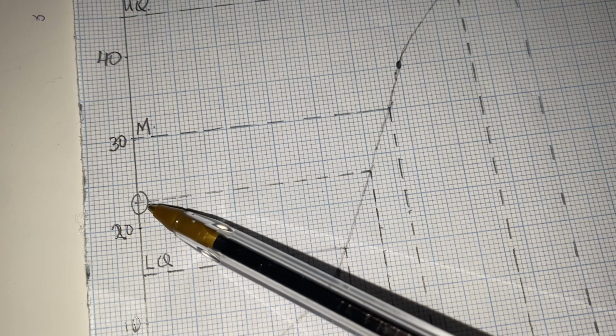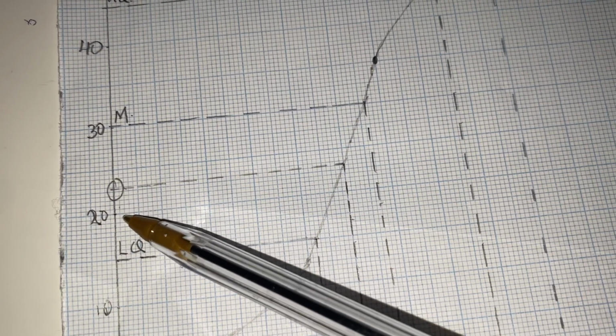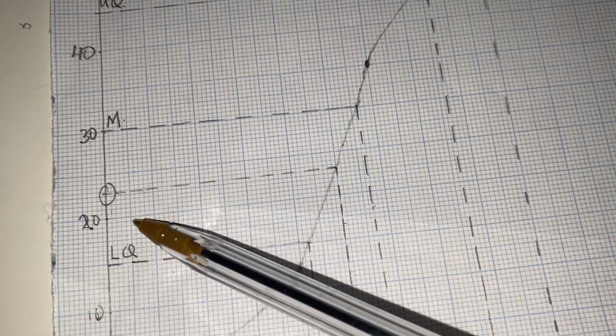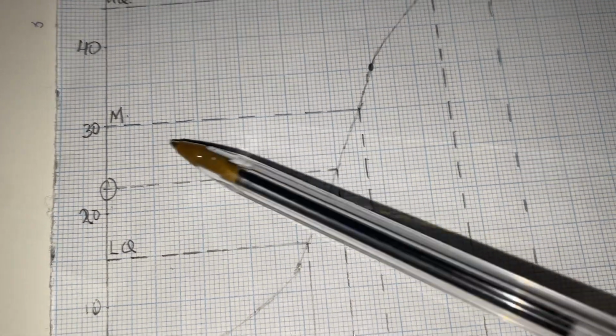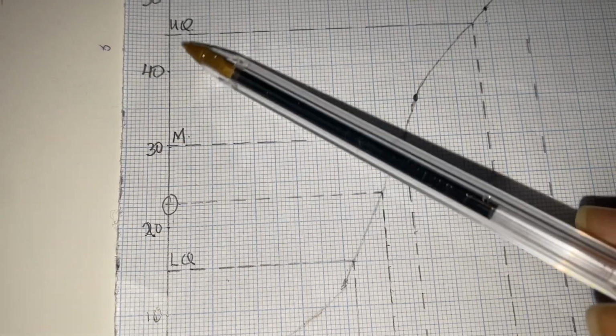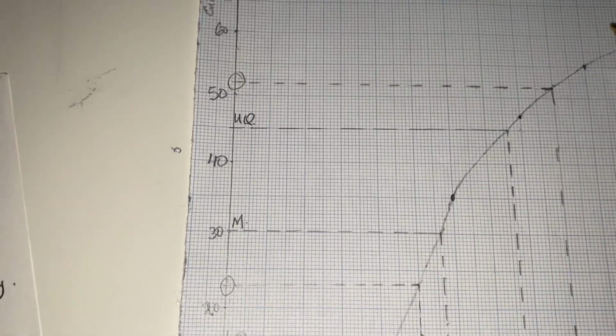So 60, this looks about 23. So 60 minus 23 will give me 37, because more than is everything above the top here up to 60.